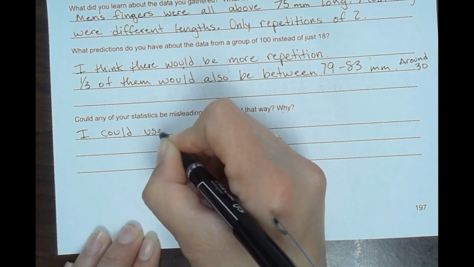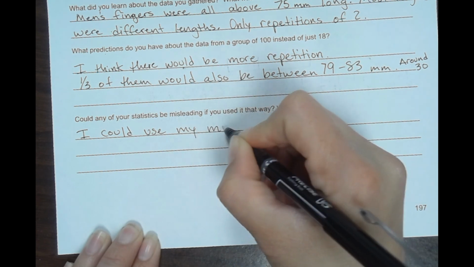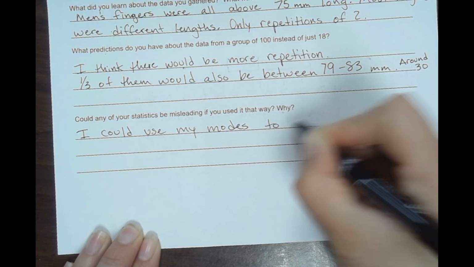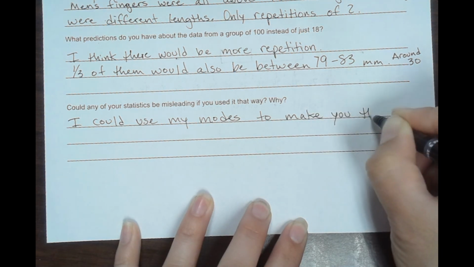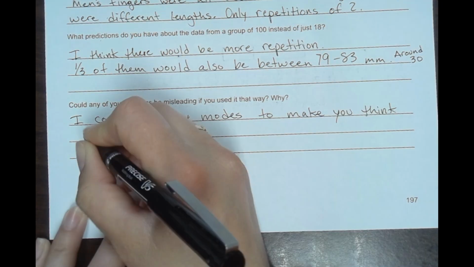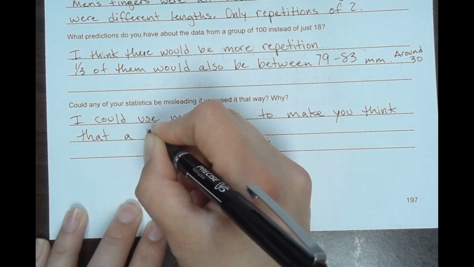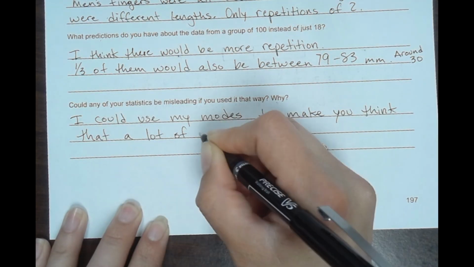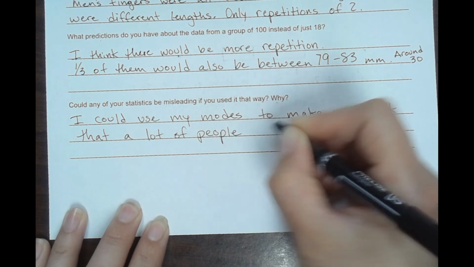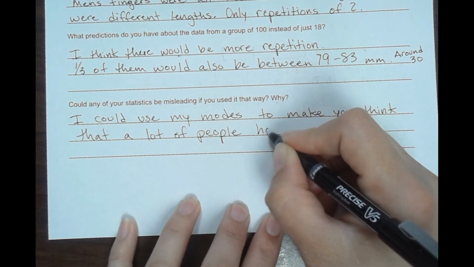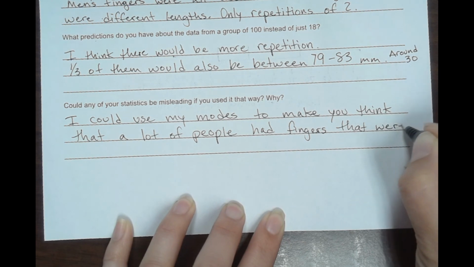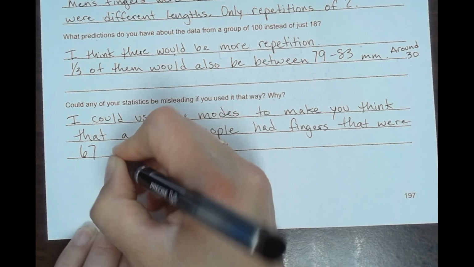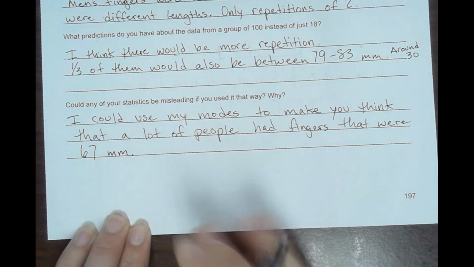I could use my modes to make you think that a lot of people had fingers that were 67 millimeters. In reality, did I have a lot that were there?